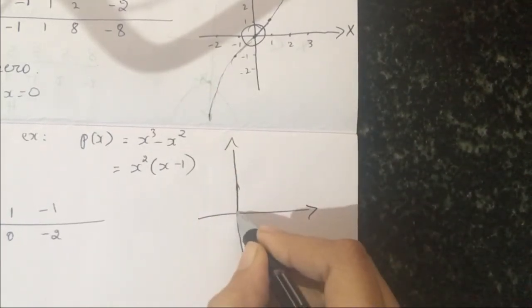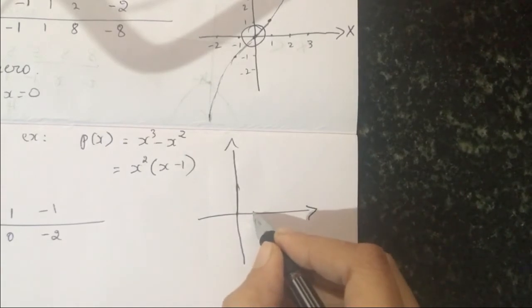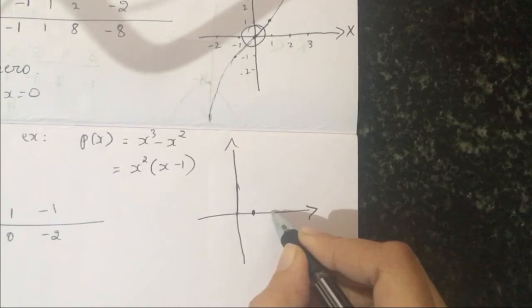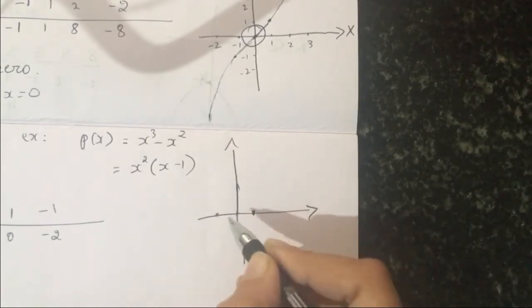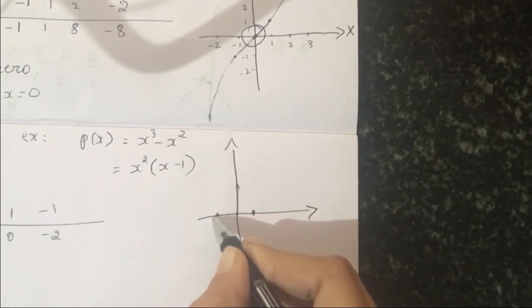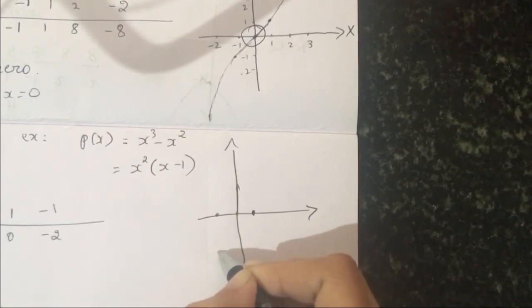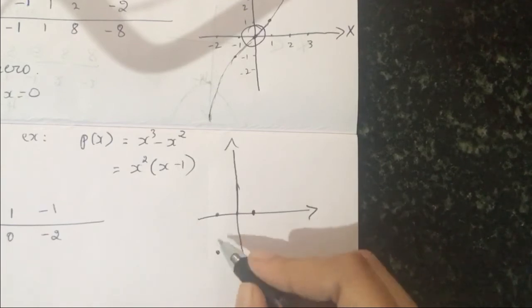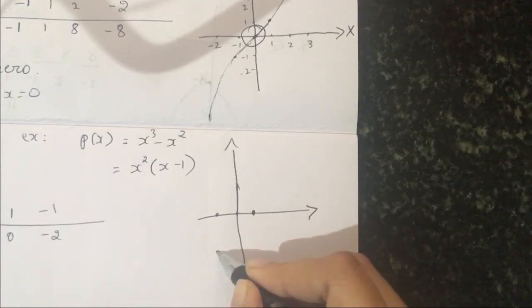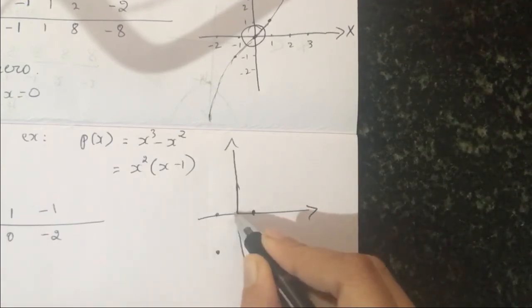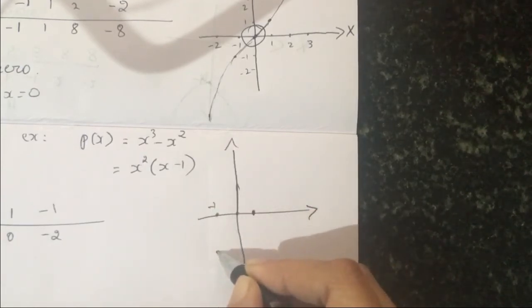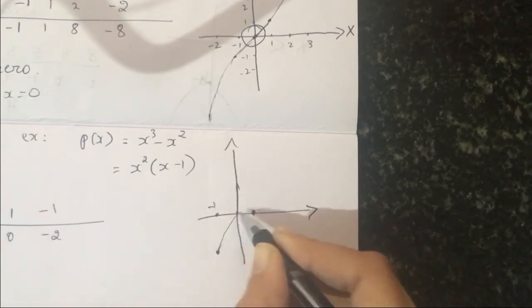When x is 0, y is 0. When x is 1, again y value is 0. When x is minus 1, y value is minus 2, somewhere here. So what happens is, from minus 1 to 0, it's increasing and it's becoming 0.